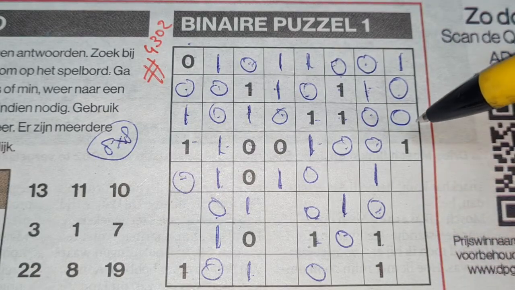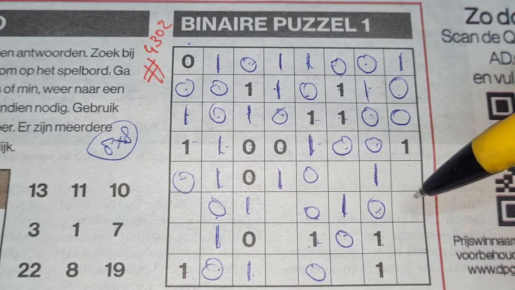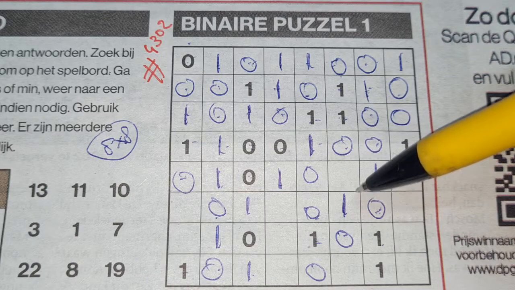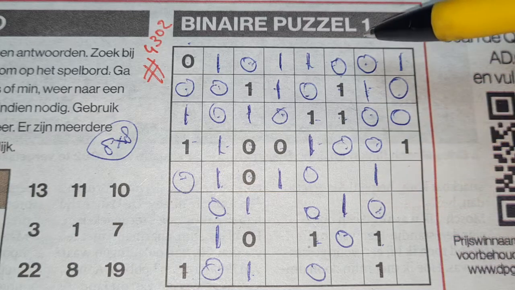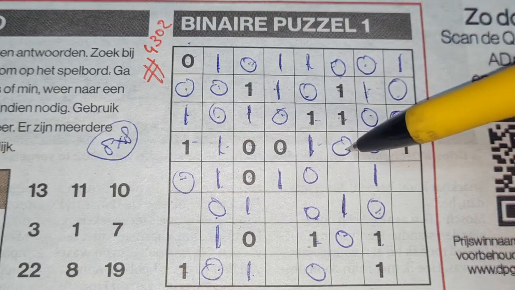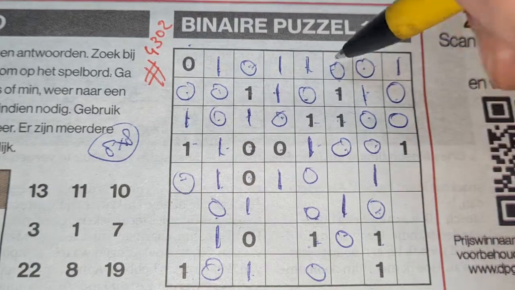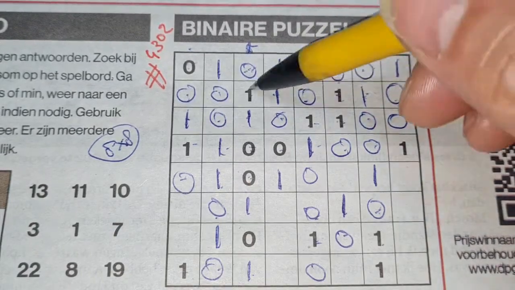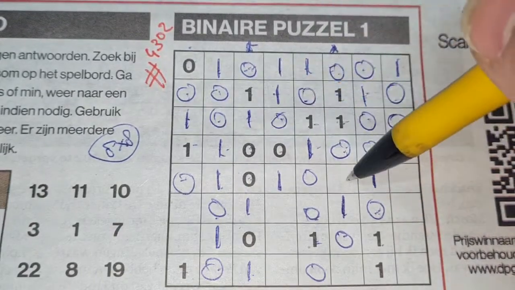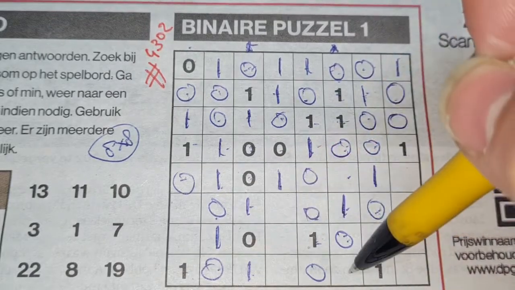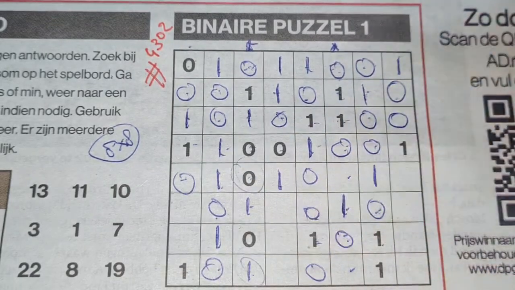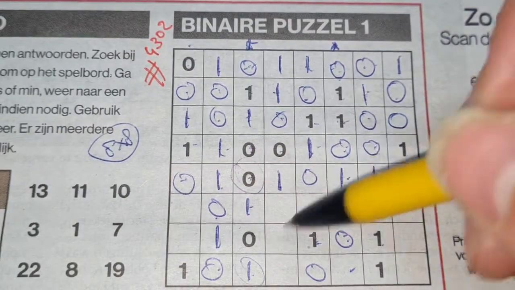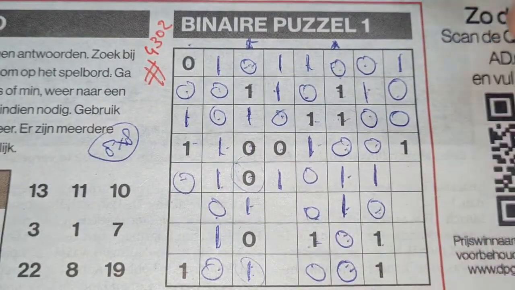Then we need to compare. I think we need to compare. Let me compare with this column and that column. O 1 1 1 1 0 empty box 1 1 0 empty box. So we need to switch these 2 digits. We have an O here, this should be a 1. We have a 1 here, this should be an O.